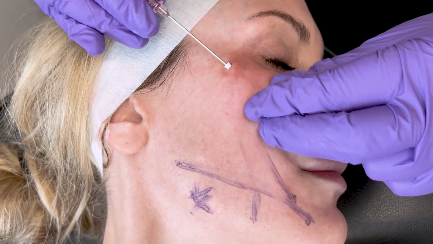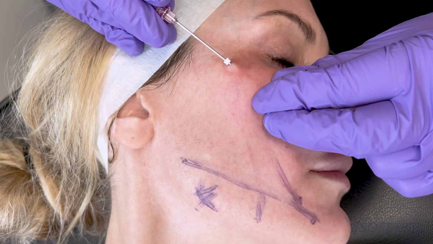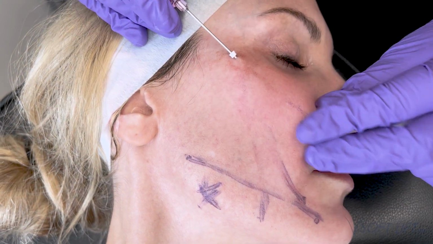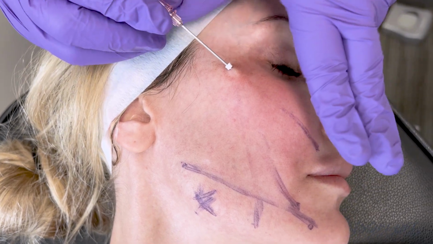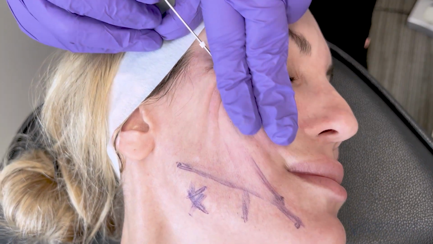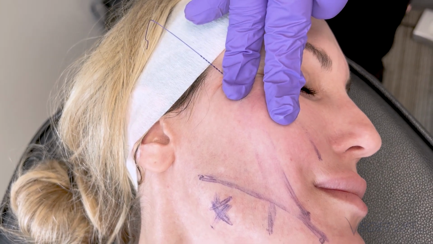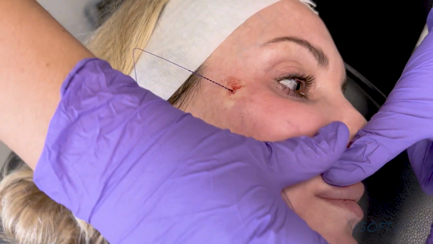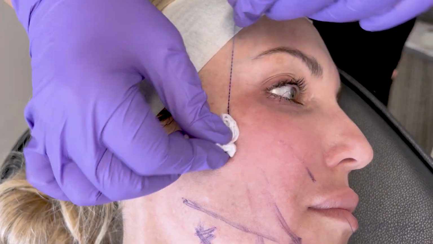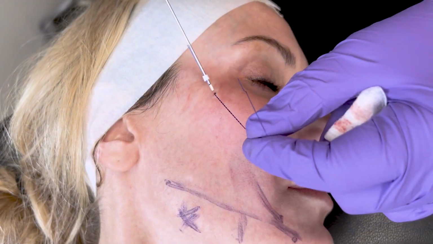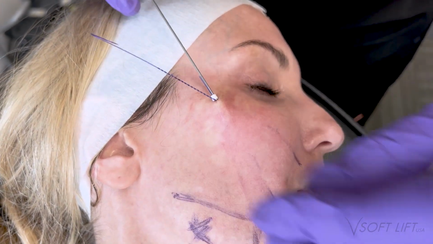If you're too superficial, there's aesthetic complications such as puckering of the thread, dimpling, thread visibility, and so on. So proper depth is really important in order to not only deliver the most beautiful results, but to minimize complications post-procedure. In addition, if you're in the wrong plane, you're not going to get the lift that you're really looking for. And so being able to find and maintain your plane can be difficult for new learners.